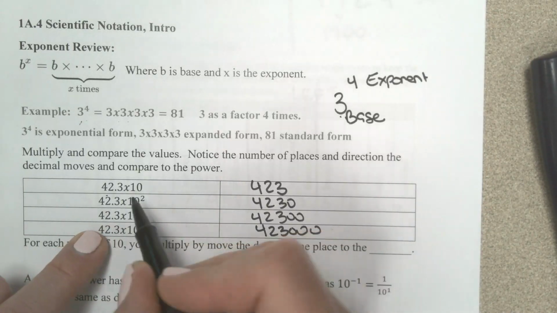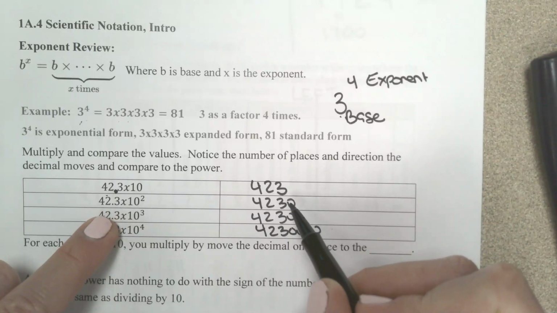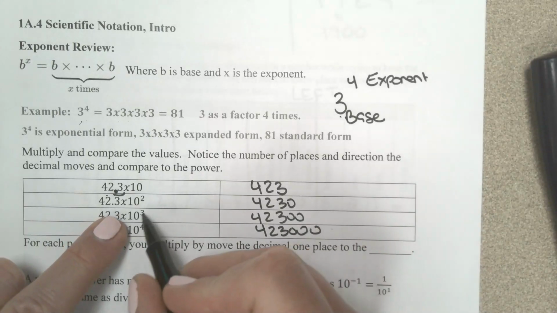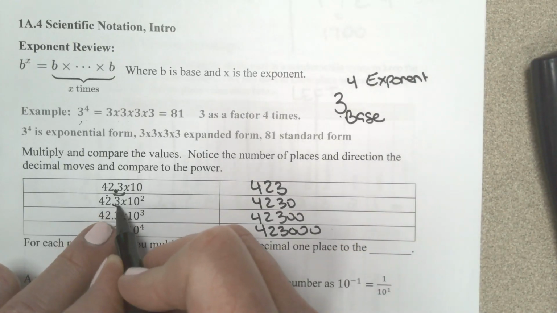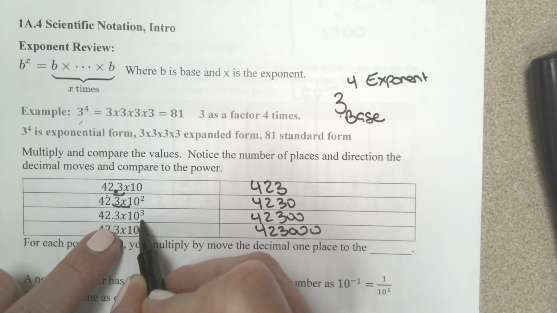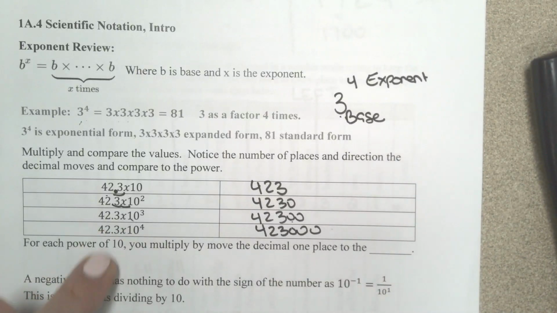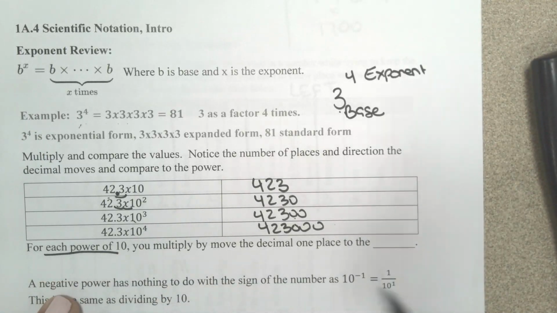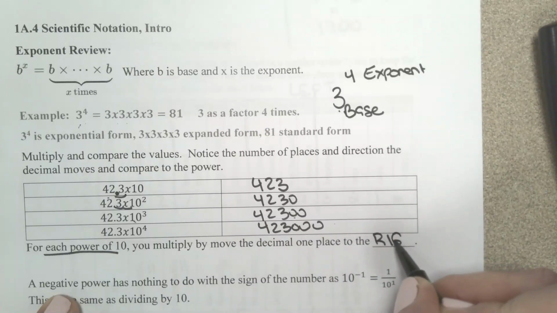All right, so when I multiplied by 10, I got 423, so it basically moved the decimal one place to the right. When I had that times 10 to the second, it took the original number and moved it 2 places to the right. When I multiplied it by 10 to the third, I ended up with a number 3 places to the right. So the pattern seems to be, for each power of 10, you move the decimal 1 place to the right.